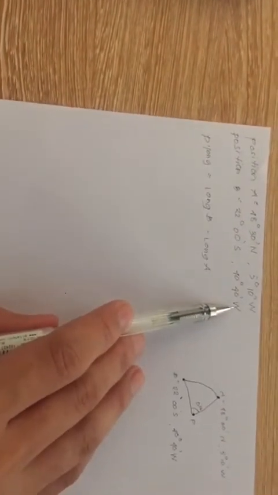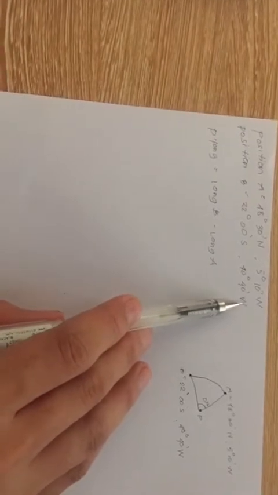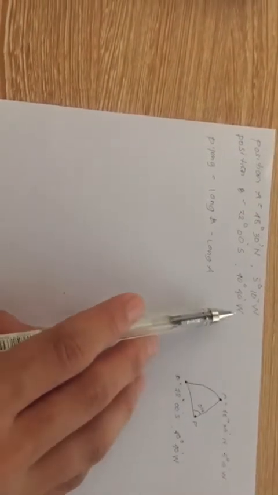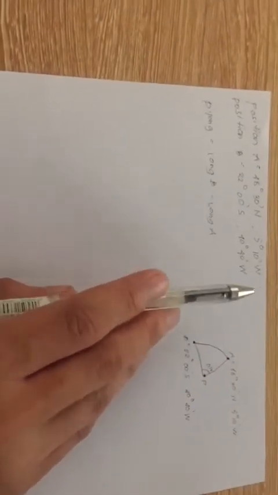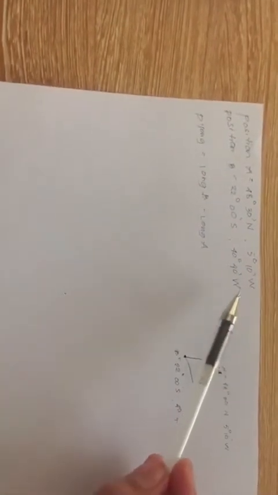Because the rule says if it is the same name, we are going to subtract, while if it is a different name, we are going to add. Since the longitudes of both of them are west, we are going to subtract.